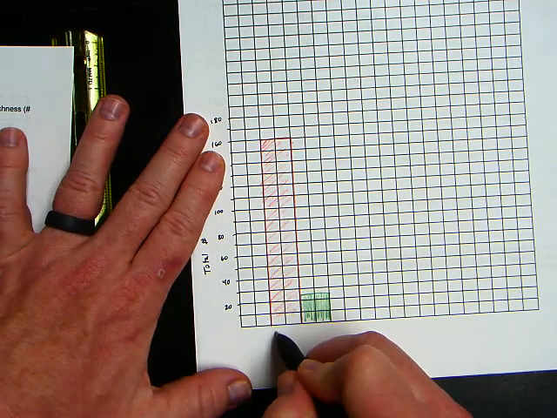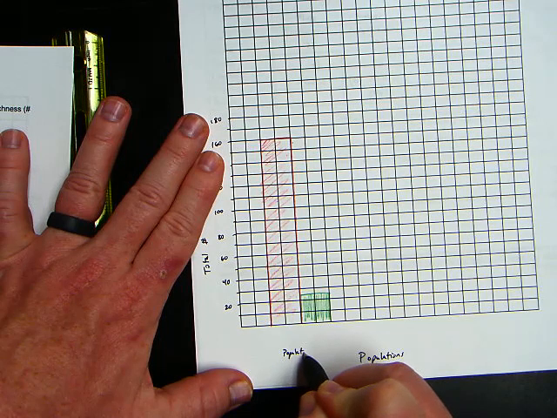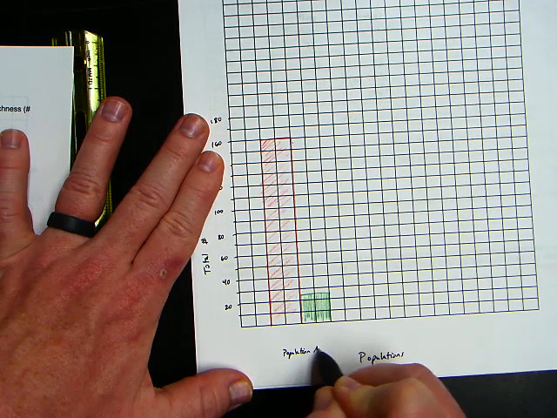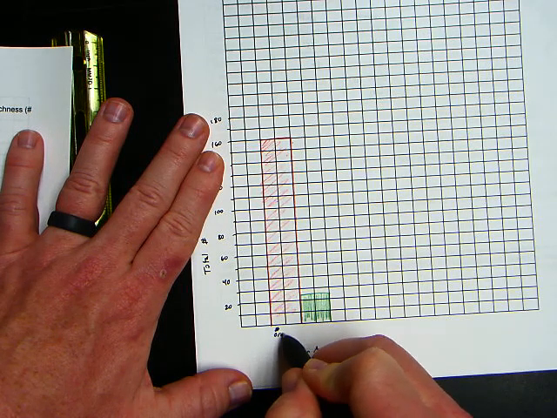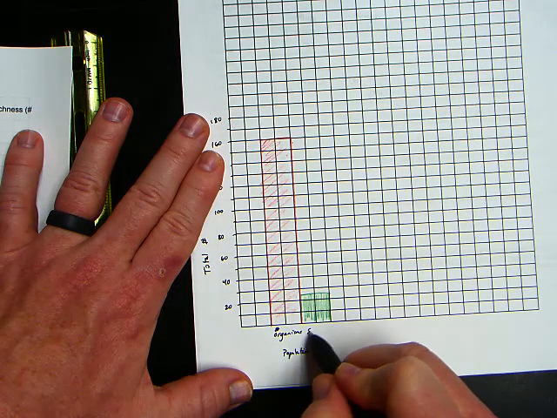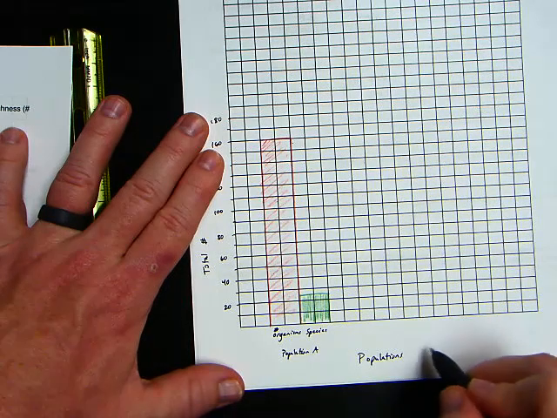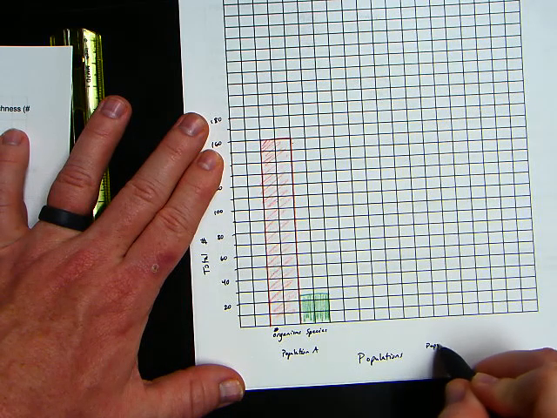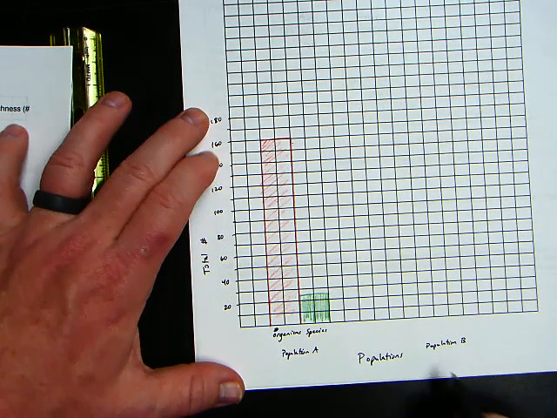So this here, I'm going to put it down there, population A. So this is going to be, I'm just going to put organisms. And then I'm going to write species. So that's population A. I'm going to put population B over here to kind of spread it around, plus to keep the labels away from each other.